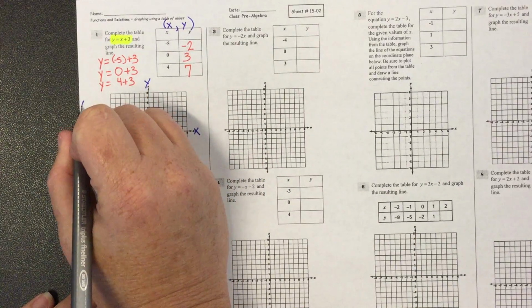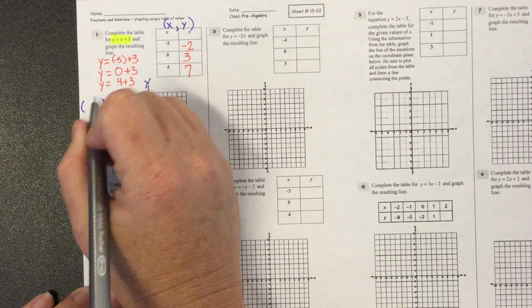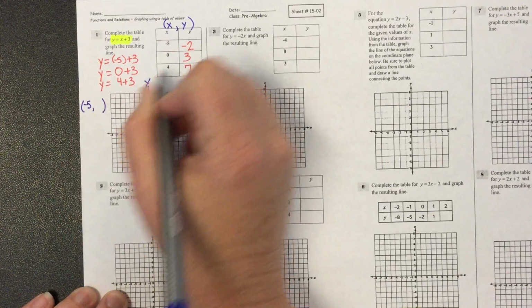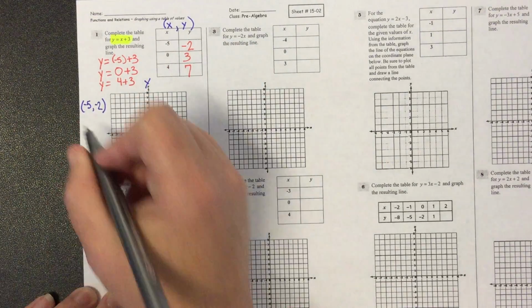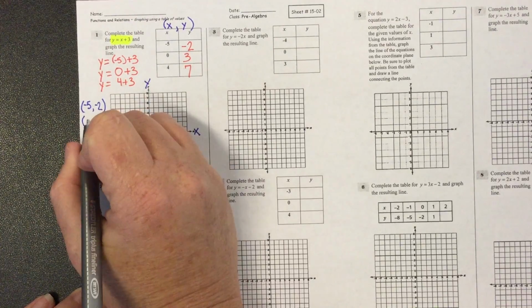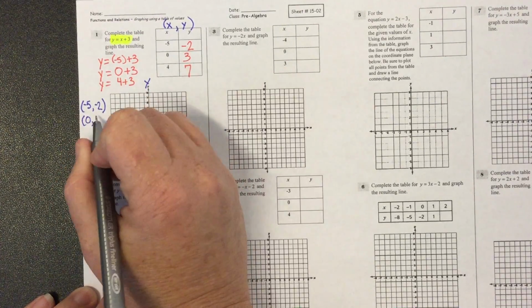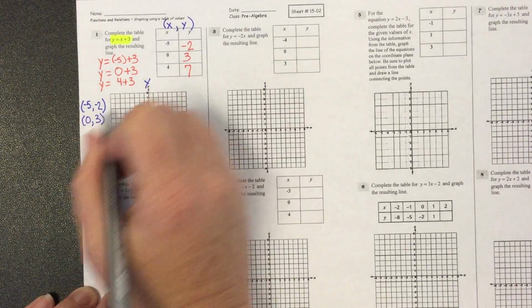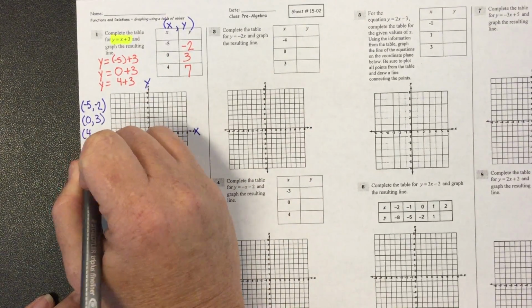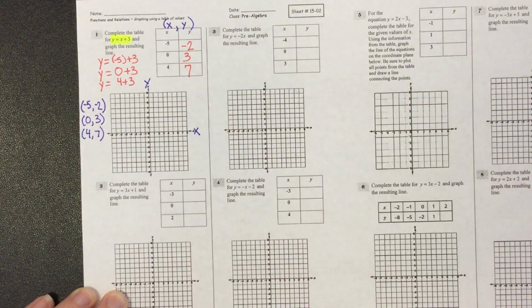So I'm going to write out all of my ordered pairs. Negative 5, comma, negative 2. Next ordered pair, 0, comma, 3. Next ordered pair, 4, comma, 7.